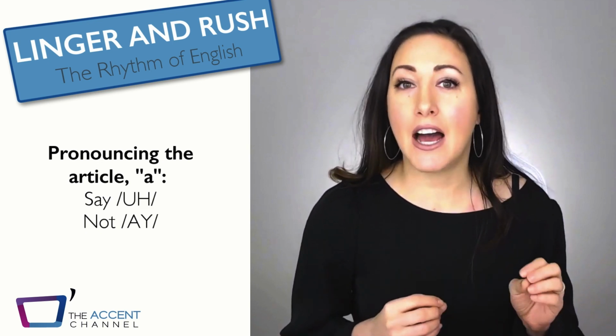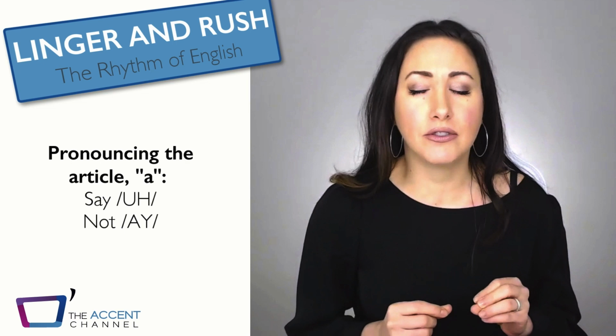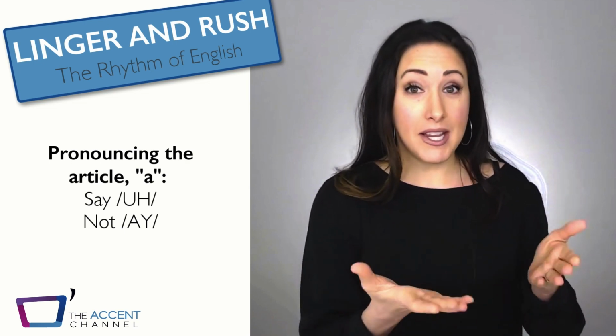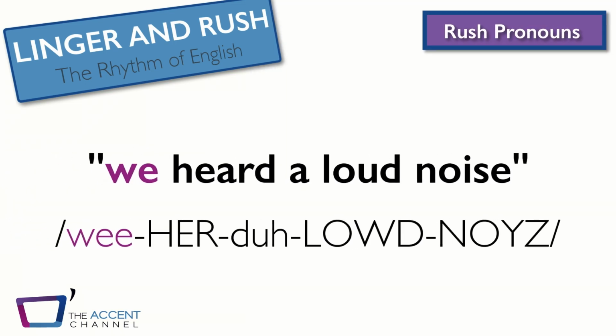Next example. Here we rush the pronoun we and we rush the article a. We say uh, not ay. The only time you would say ay loud noise or ay wonderful time is if you were emphasizing it. Most of the time in English, even though it is the letter A, this word is pronounced uh. So here we are rushing through we, rushing through uh, and stressing our content words, our verb heard, our adjective loud, and our noun noise. Let's do it. We heard a loud noise.